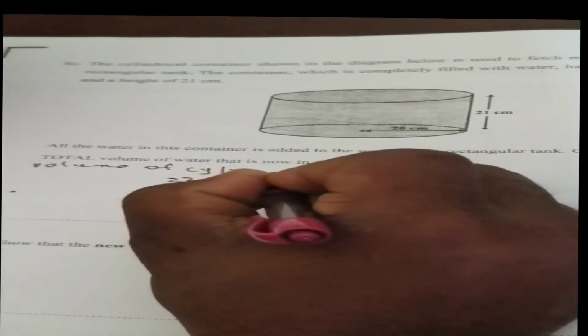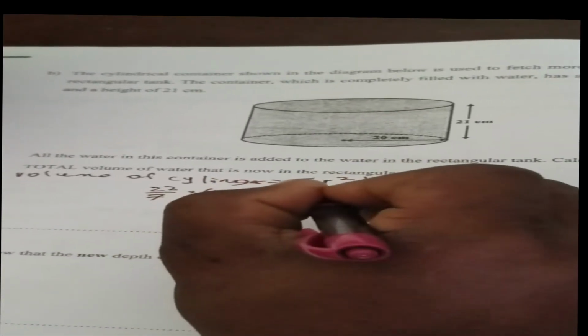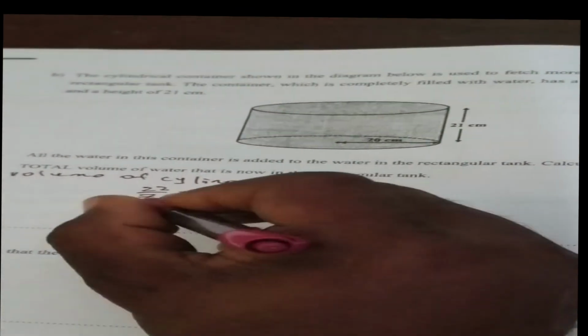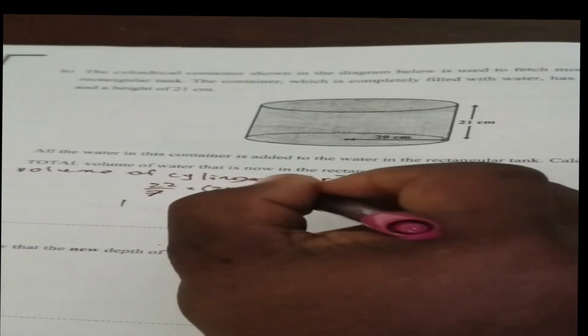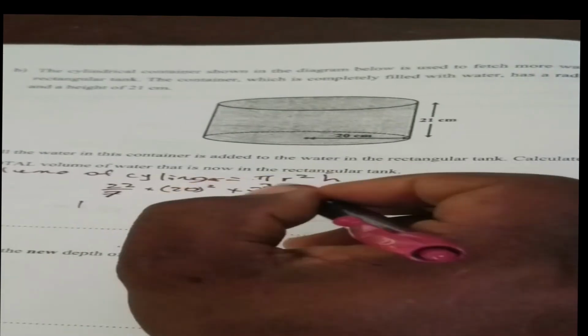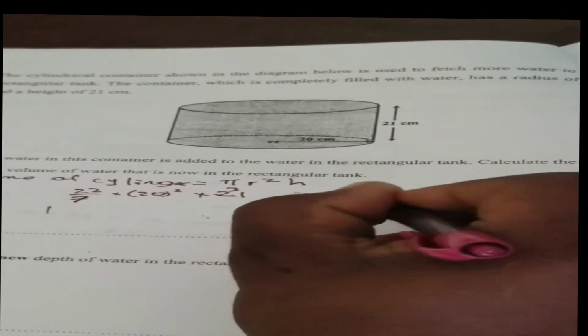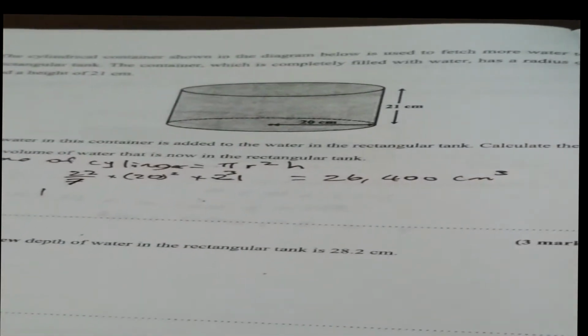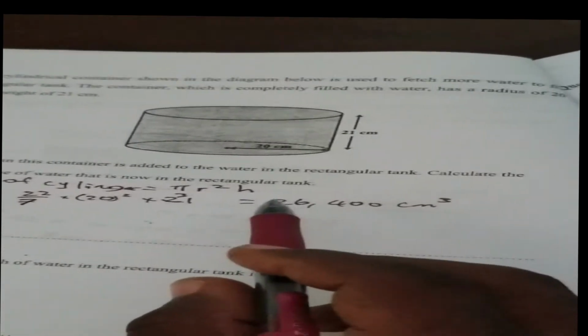Our radius is equal to 20 squared, and our height is equal to 21. Right? We can do some cancelling because we see that 7 into 21 goes 3. And so we'd have 22 times 20 squared times 3. And that would give us 26,400 centimeter cube.